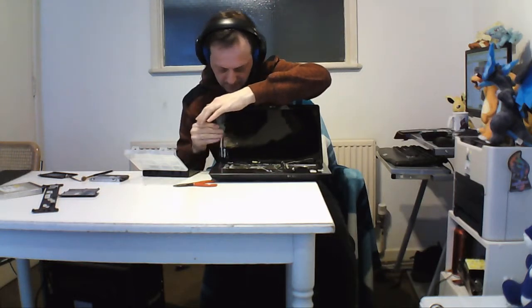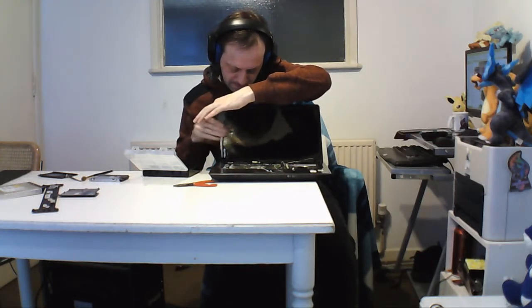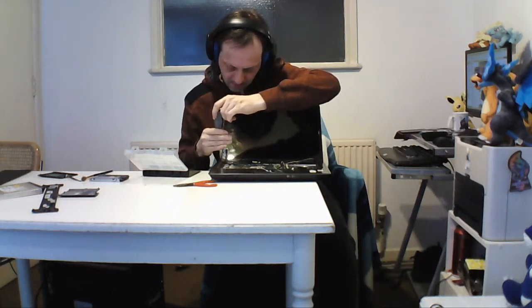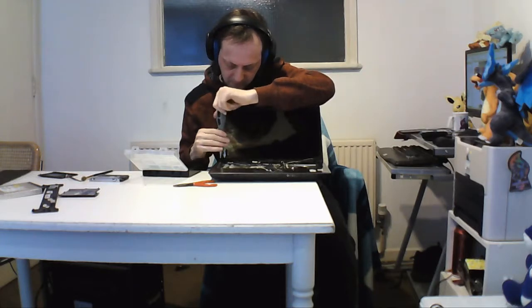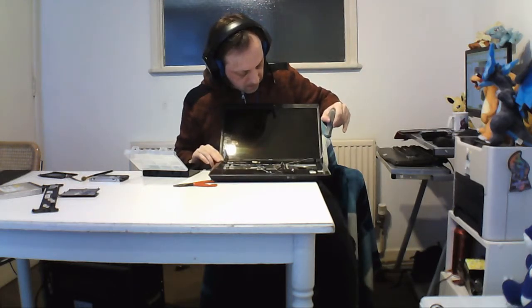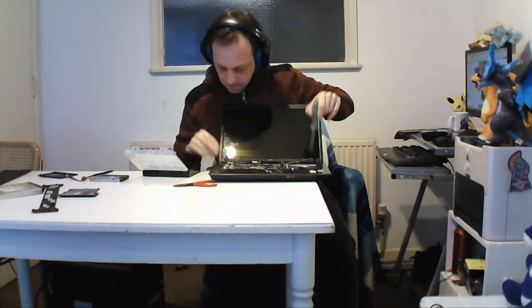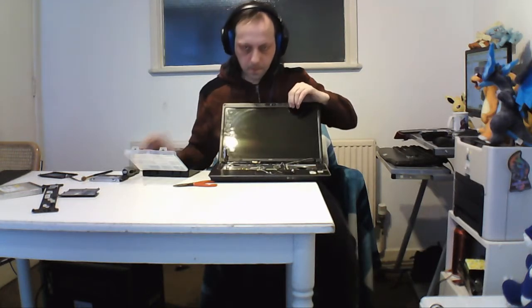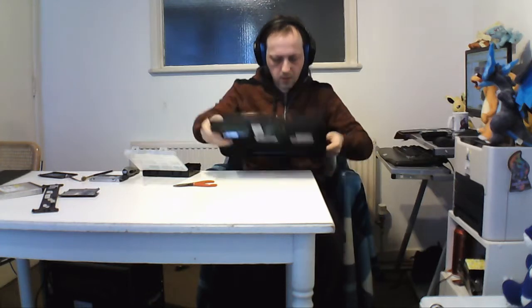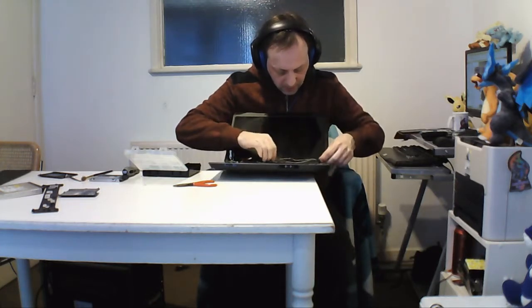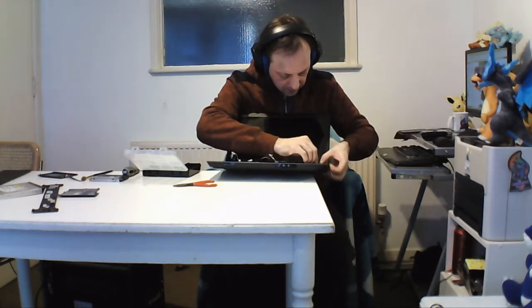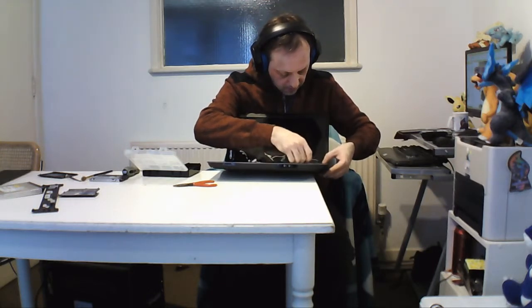So that's that there. These are tight, but not too tight, or you're going to break them off the stand. And then you just put all the cables back in as before, so they go back through the specific channels where they go in.